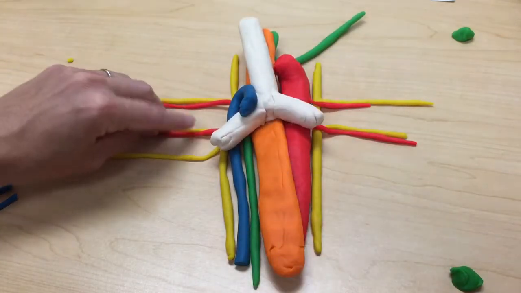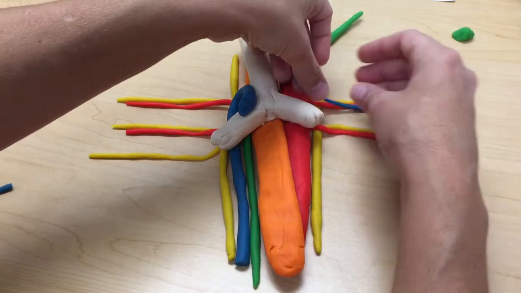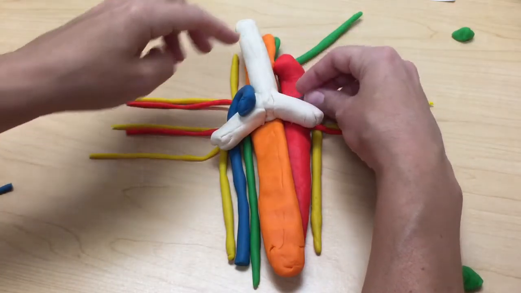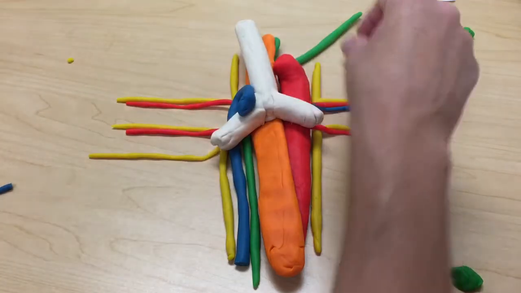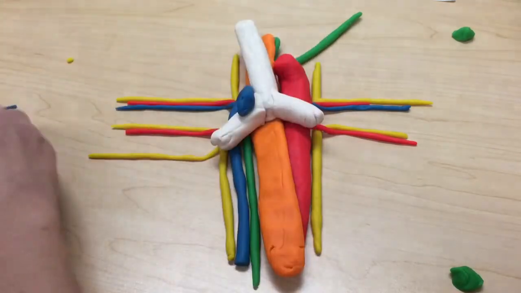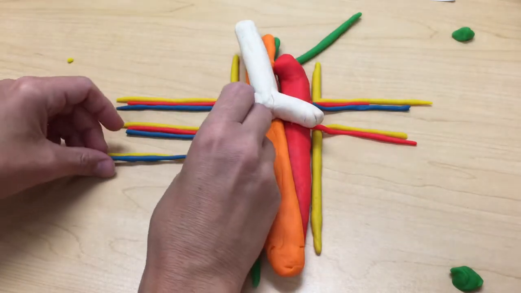All right, we're also going to have posterior intercostal veins, and they are going to drain over into the azygos vein. It's going to go posteriorly here and right into the azygos vein here and there. And let's do another one here.